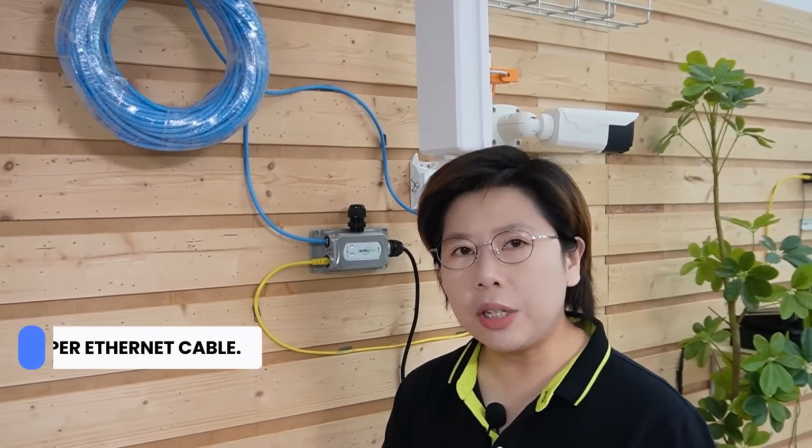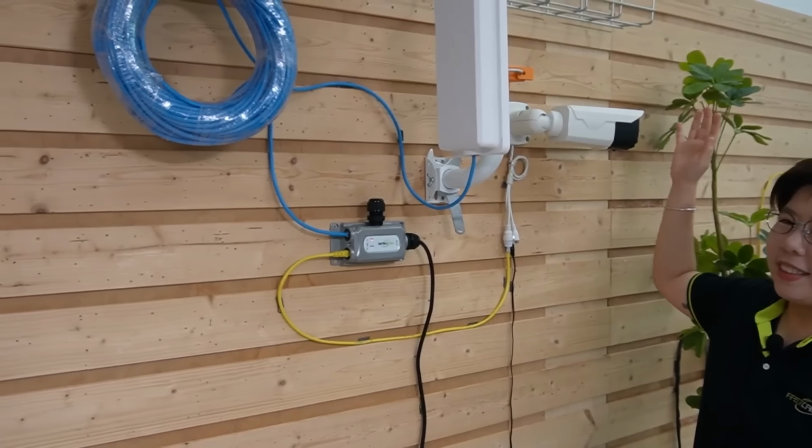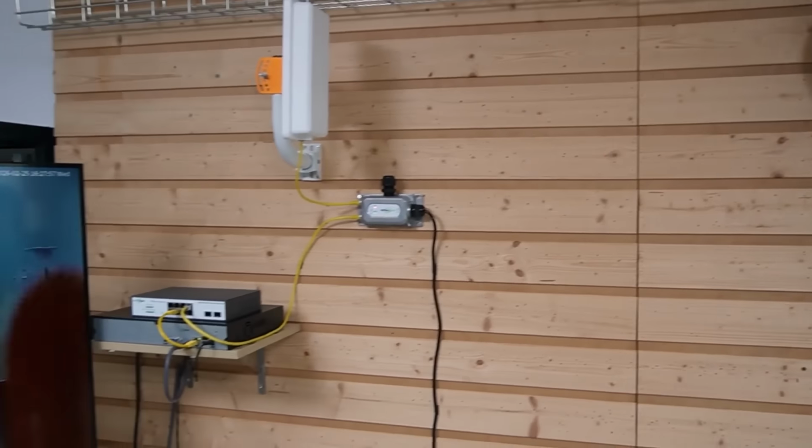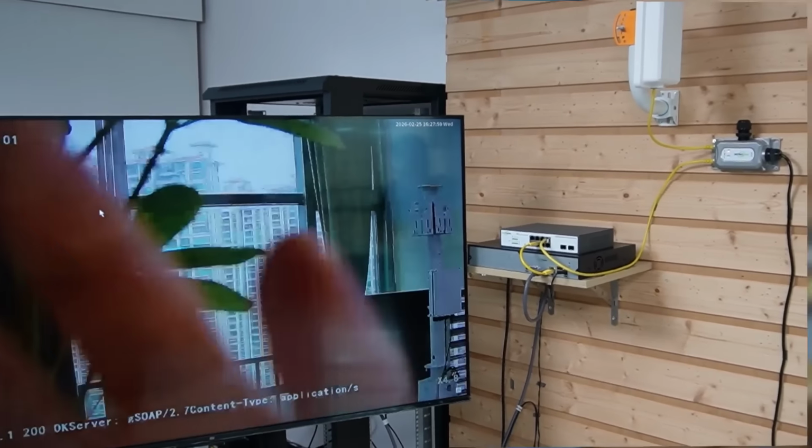So now let's check out our video feed. I'm going to wave my hand here so we can see our live feed on the monitor at the base station. This trick isn't just for wireless bridges. If you have any outdoor gear that expects passive PoE, like many UniFi access points and long-range security cameras, this same principle applies. And if you plug them into a standard access switch and they don't turn on, don't panic. You don't need a new switch. You just need a passive injector.